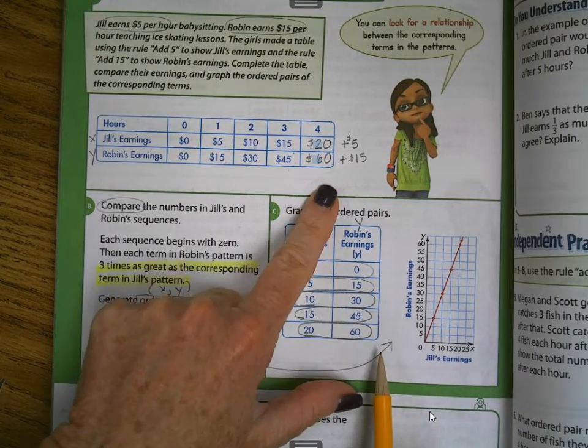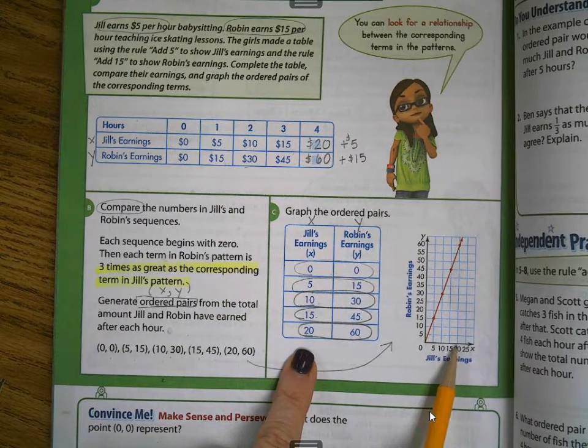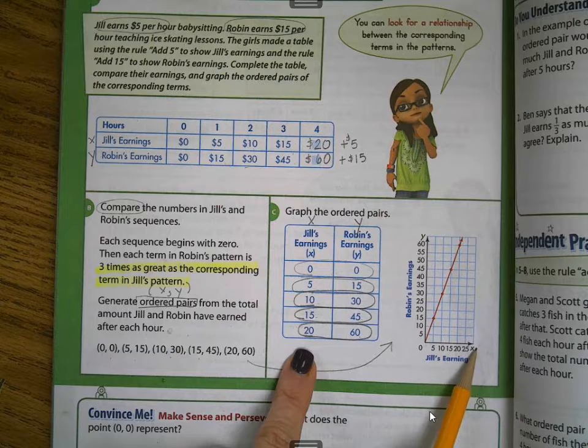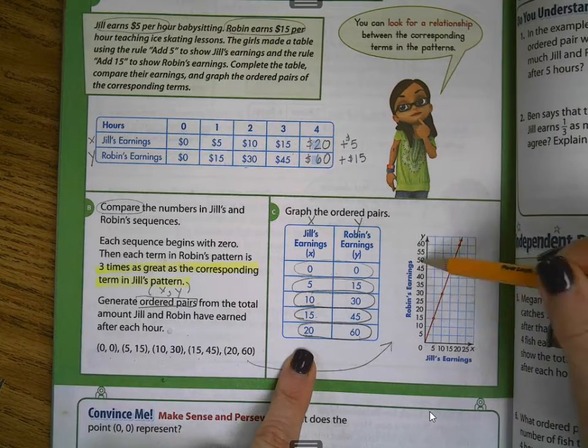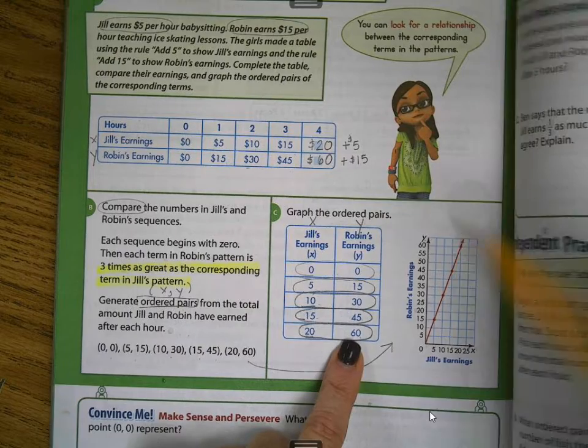You know what? I'm looking at Jill's earnings. She goes up to 20, so we need to at least include a scale from 0 to 20. They've taken over to 25. That works, going up in increments of 5. Robin's earnings need to go up at least to 60, so the scale is from 0 to 60.